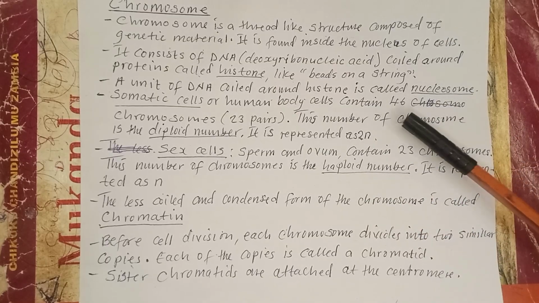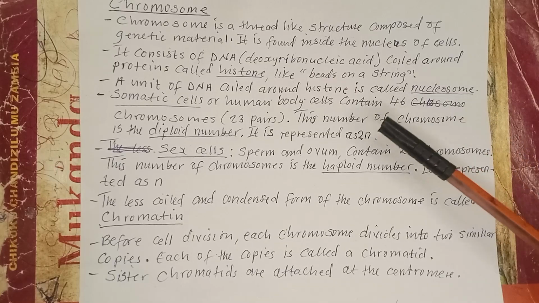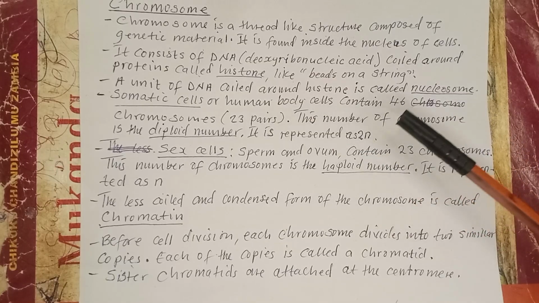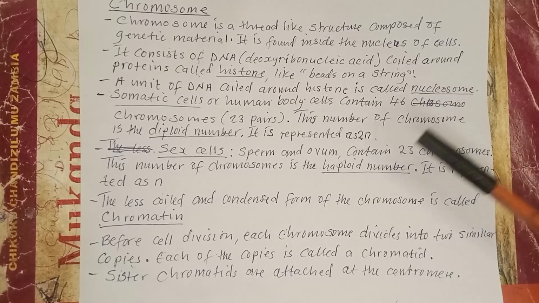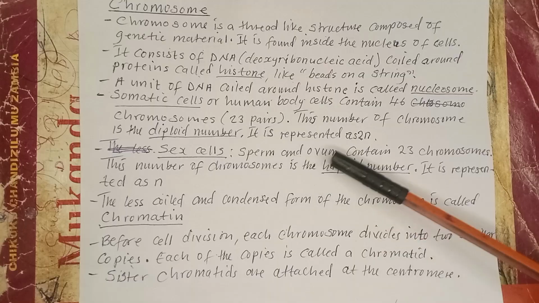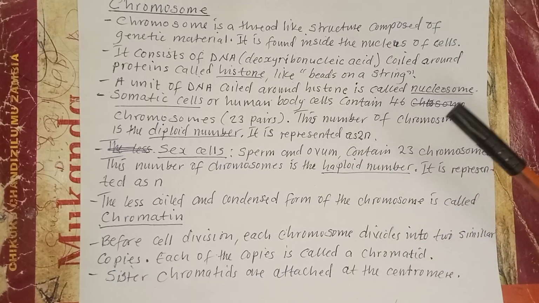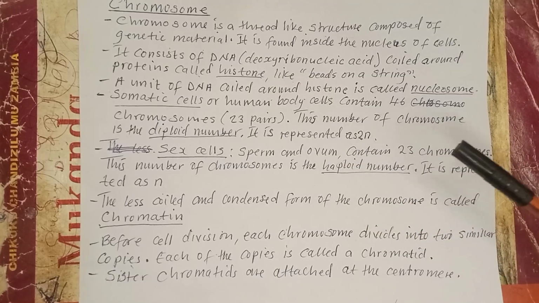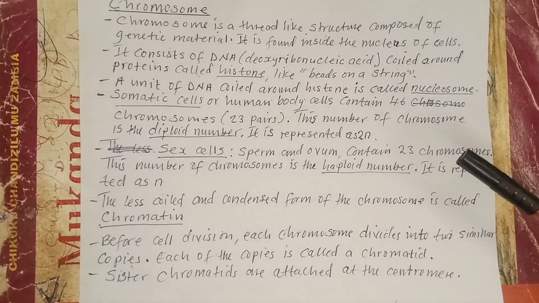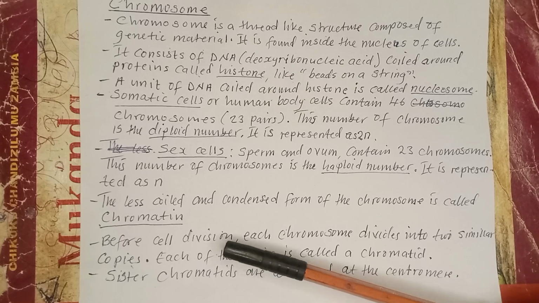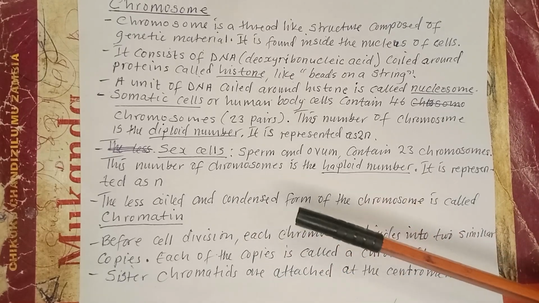The human body has 46, the diploid number. Sperm and ovum have 23 each, the haploid number. It is represented by n.